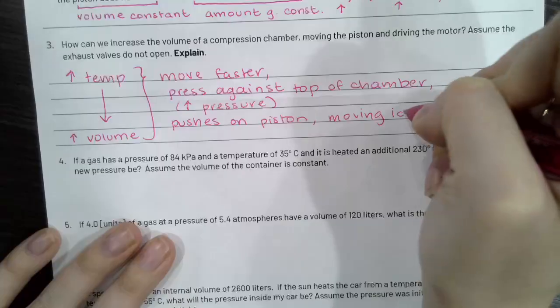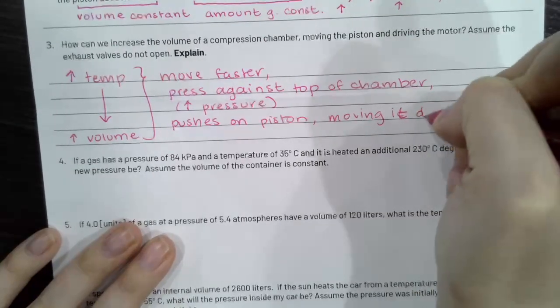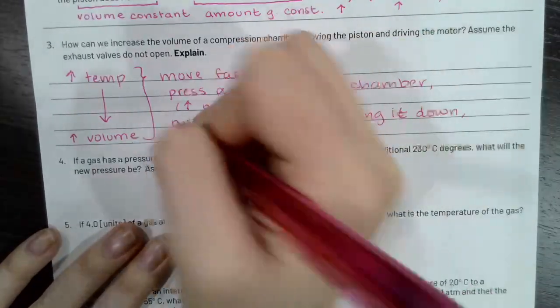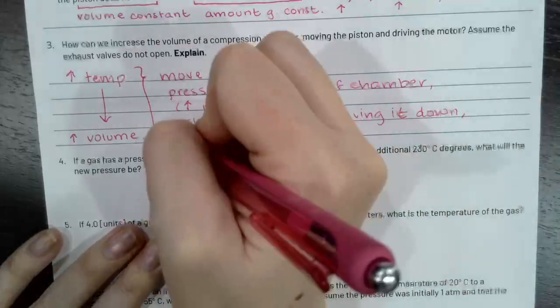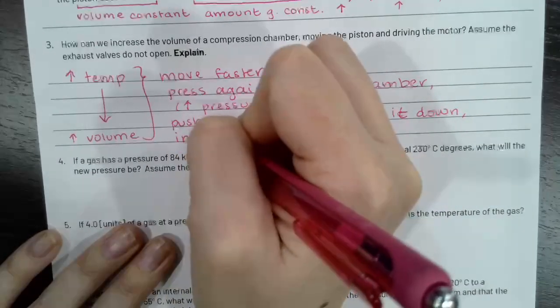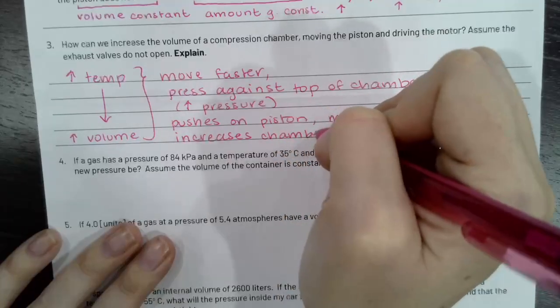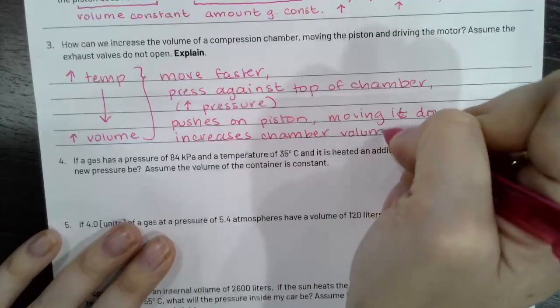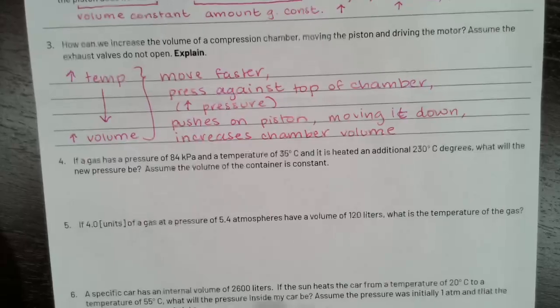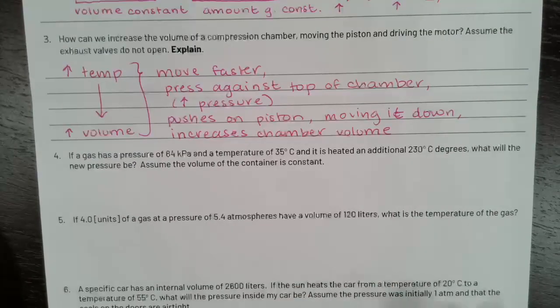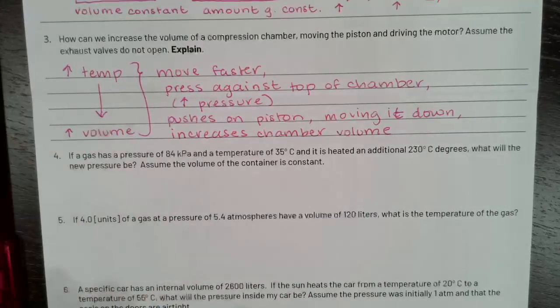Moving it down. And by moving the piston down, it increases the volume in the compression chamber. Nice work. All right. Anybody have questions for me on that one?